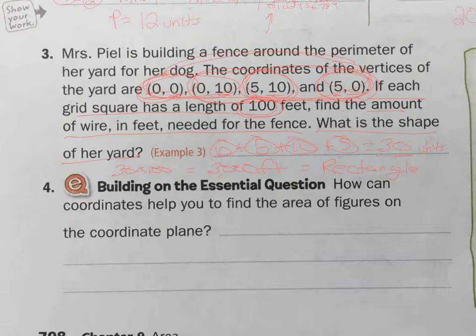Okay, that's a little bit more tricky, but hopefully that gives you an idea on how to find the perimeter using coordinates.